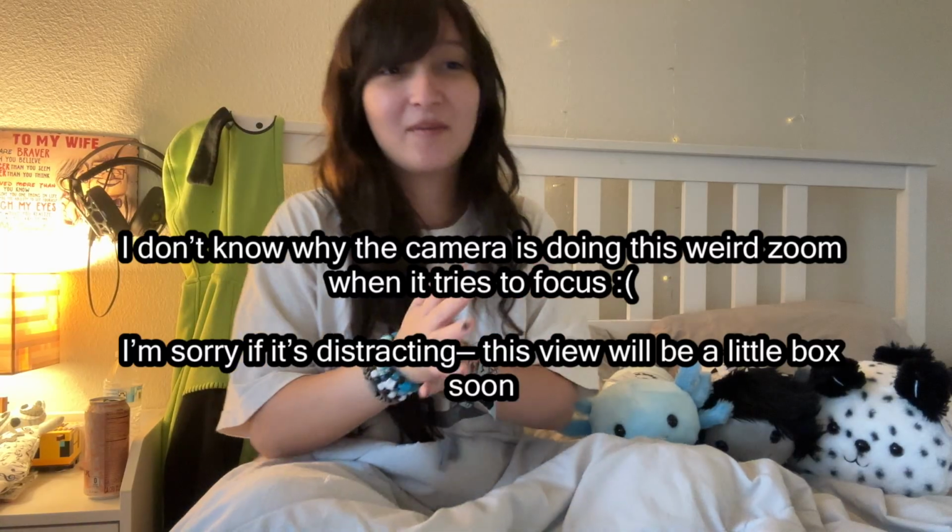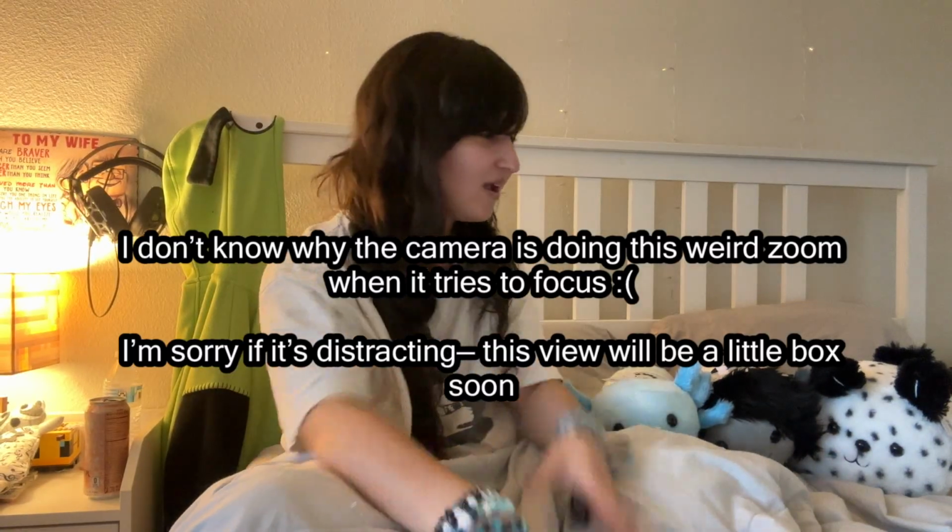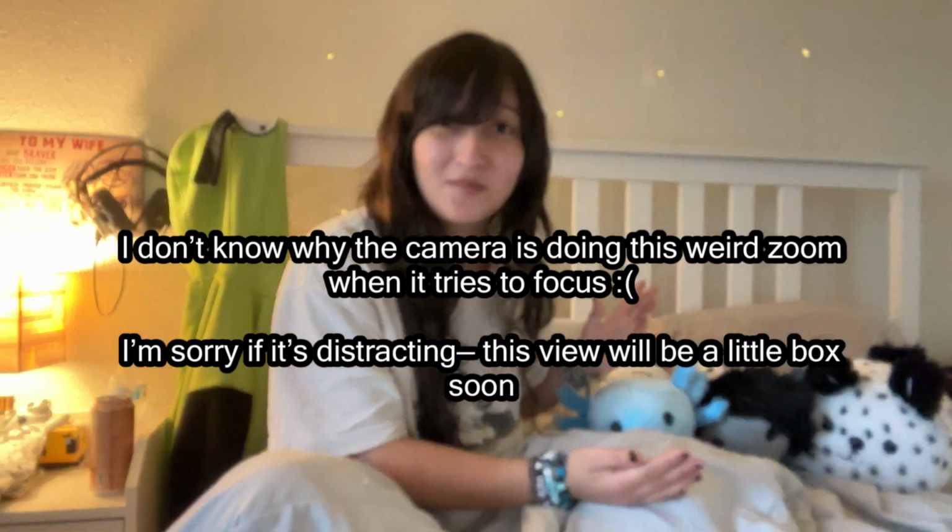I am so happy to be here. I have brought my plushies to the bed, wearing one of my favorite baggy tees and my husband's boxers. You know, we're chilling. I just put on some lip gloss.